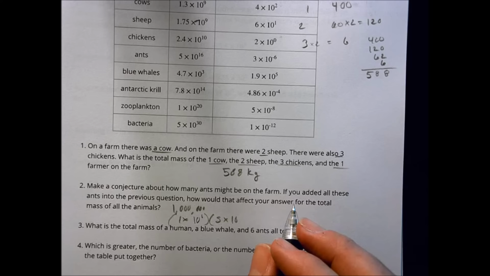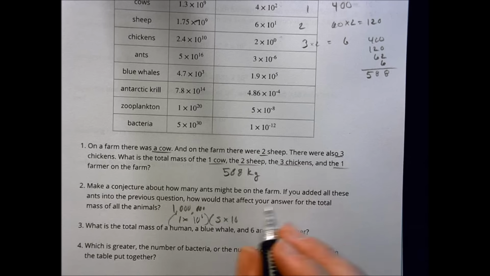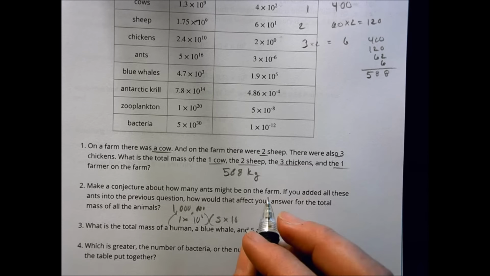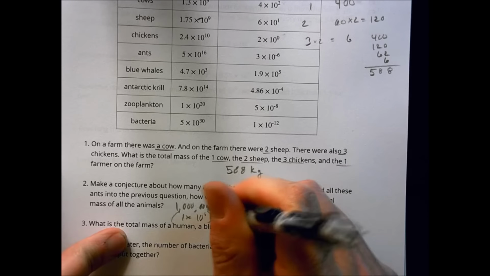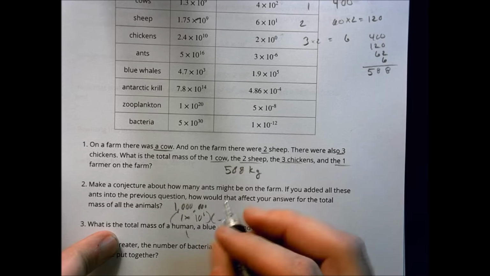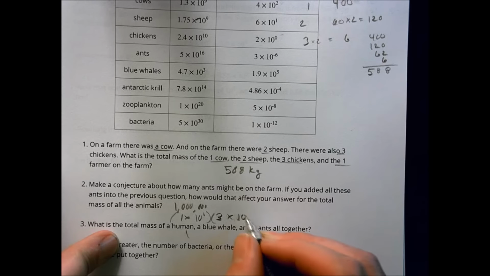So let's just say there's 1 million ants on this farm. And we're going to say that we take their weight, which in this case here is 3 times 10 to the negative 6.